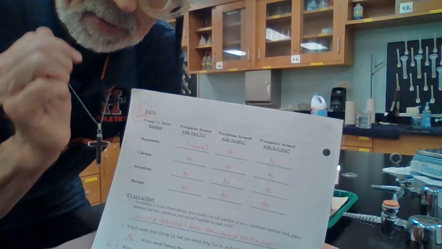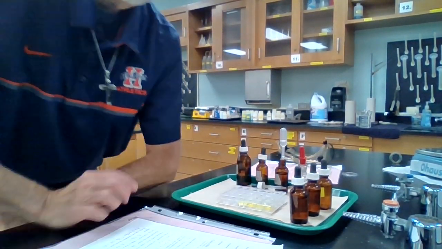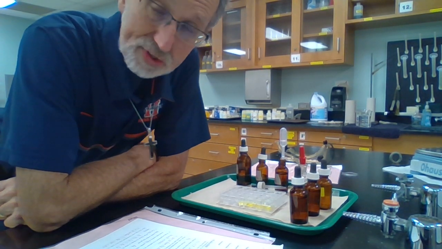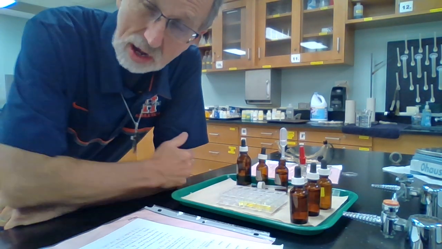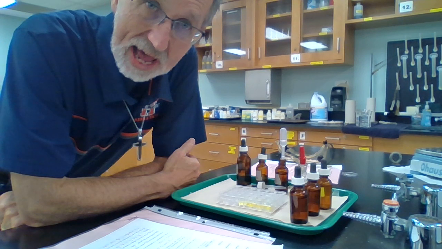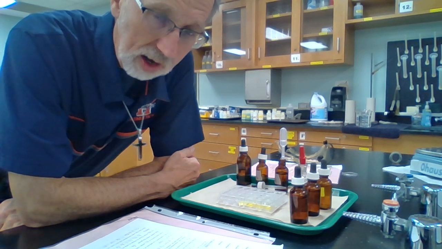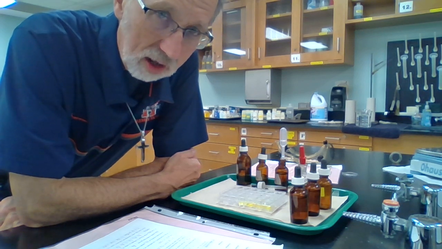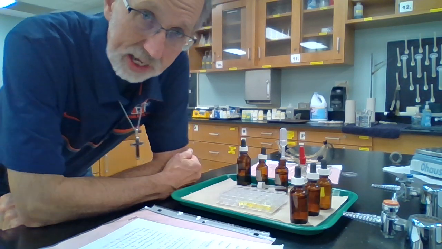So it appears, initially anyway, let me get my goggles off now, it appears that barium had all three precipitates, strontium had two, calcium had one, and magnesium had one, although it was quite weak. So as we go down group 2A, it looks like the reactions increased, which means the reactivity of the metal increased. All right. So in our evaluation, we have 5 questions to answer. I'm going to have you answer those yourself, but let's just summarize what we saw here.